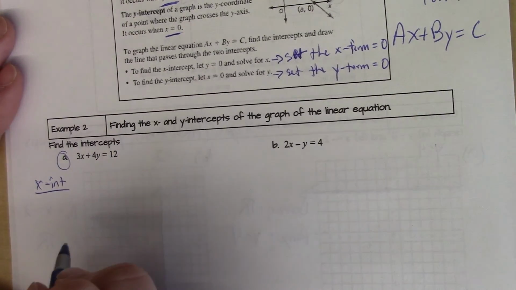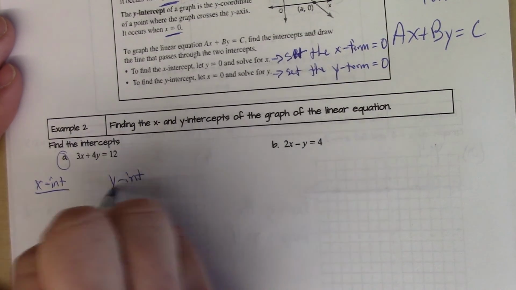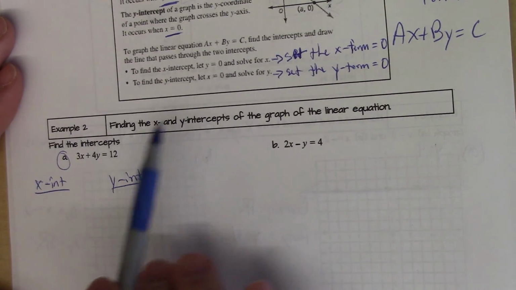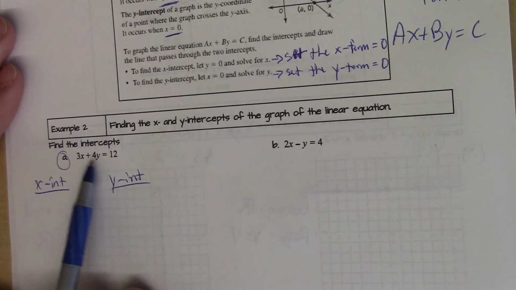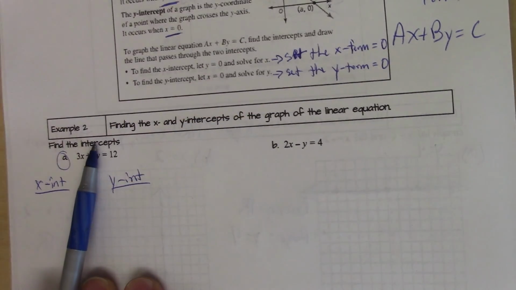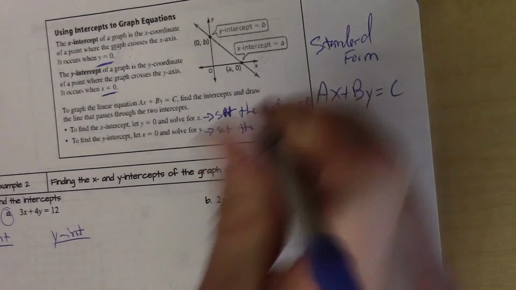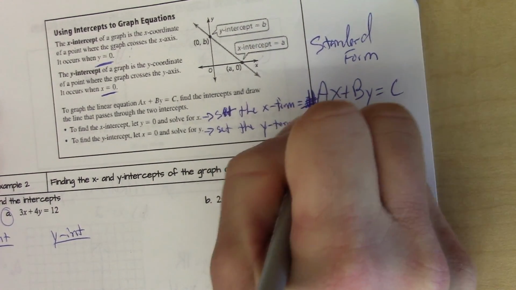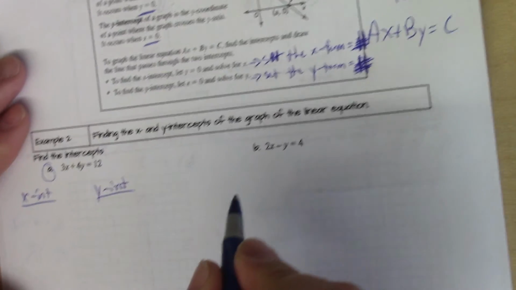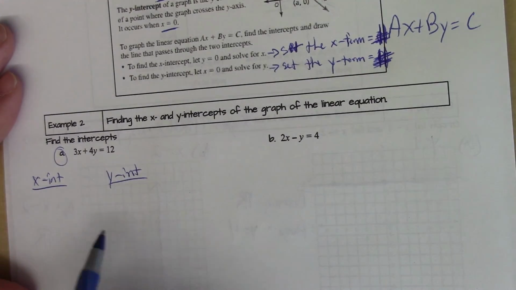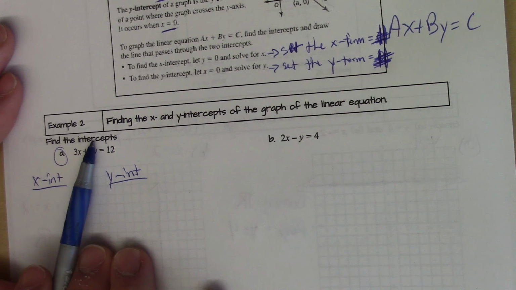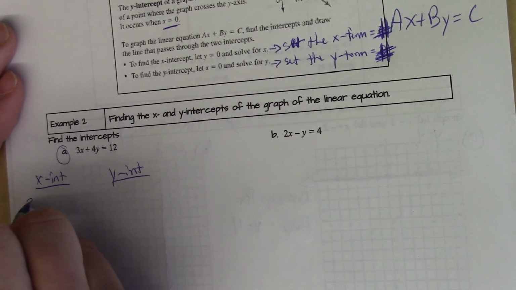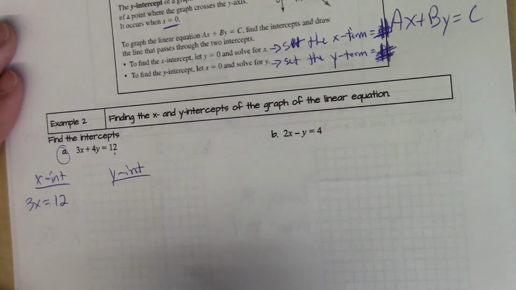I'm looking at example A here, and I've got my y-intercept. Okay? So for the x-intercept, let y equal 0, which means if I plug in 0 here, it goes away. So really what I'm doing is setting the x term equal to the number. Maybe that doesn't make sense, but let's look at an example. If I plug 0 in here, it goes away because 4 times 0 is 0, and I would just have 3x equals 12. So for the x-intercept, set the x term equal to the number on the other side.